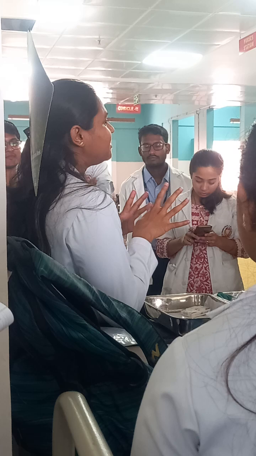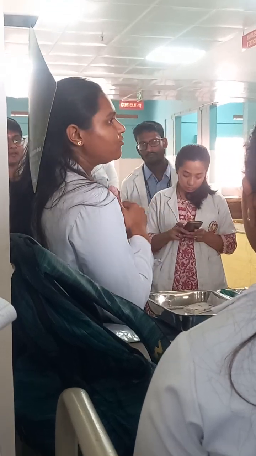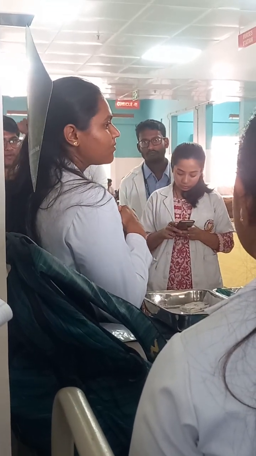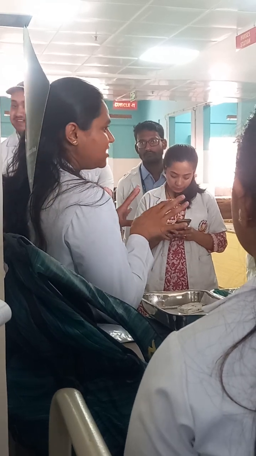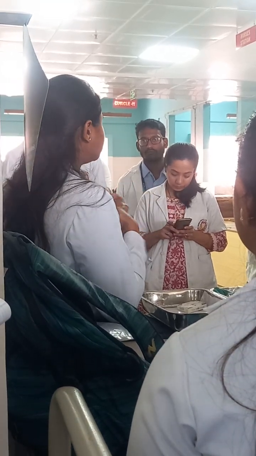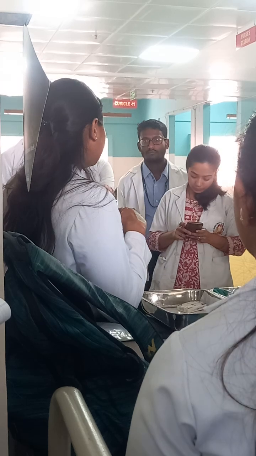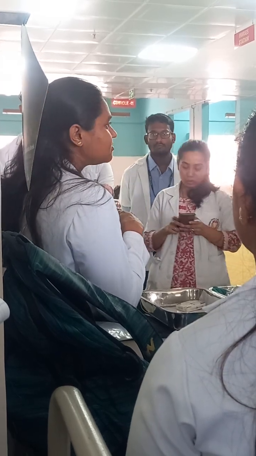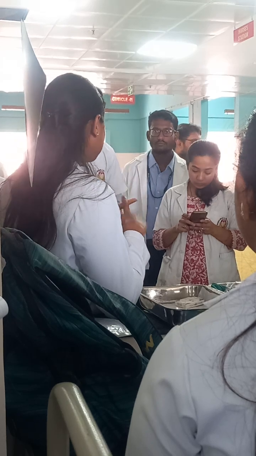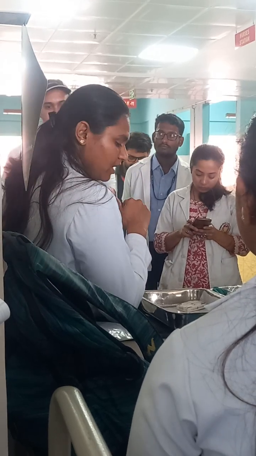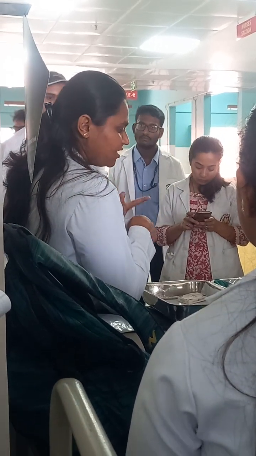What is the other advantage of this barrier method of contraception? Prevents sexually transmitted diseases. That is one of the main advantages. What are the disadvantages? Failure, like failure of 4%. Compliance should be there. Okay? And this is barrier methods.